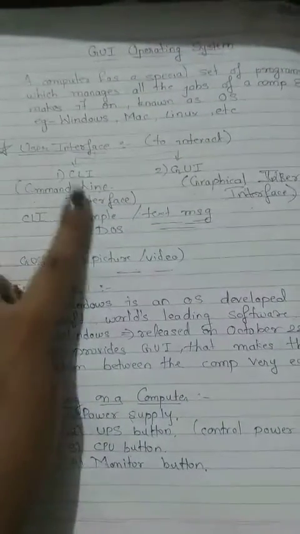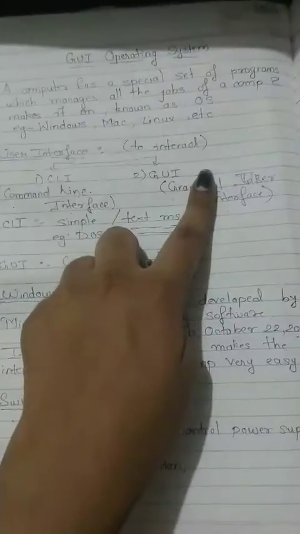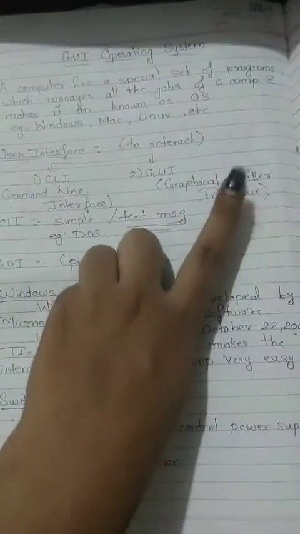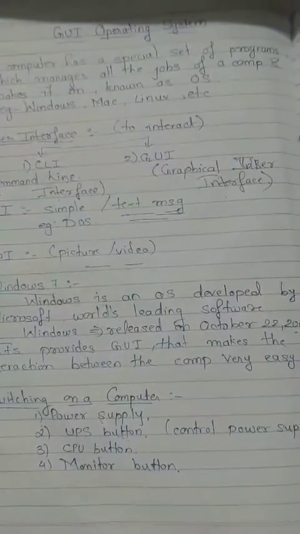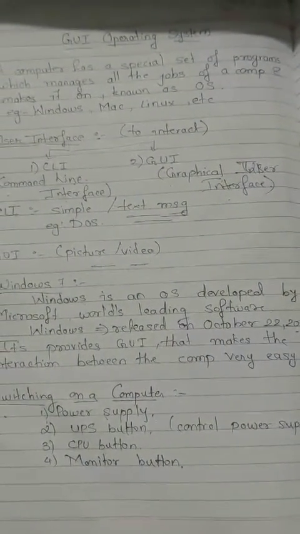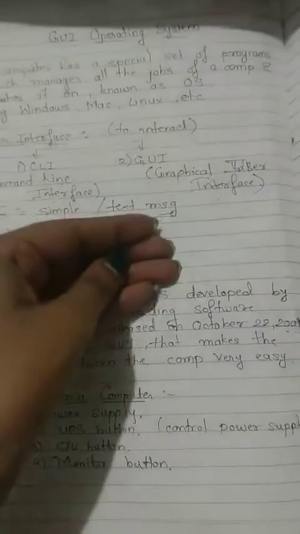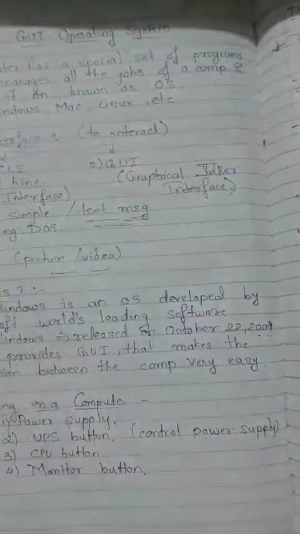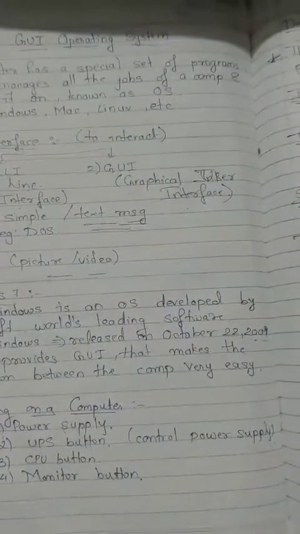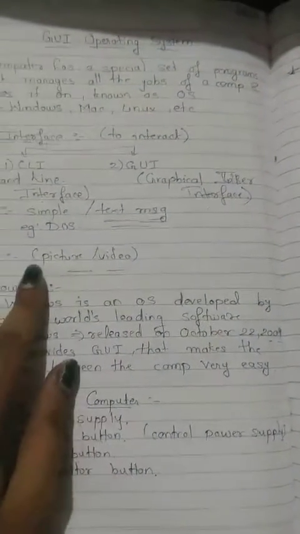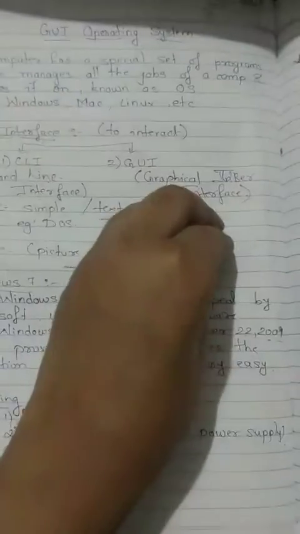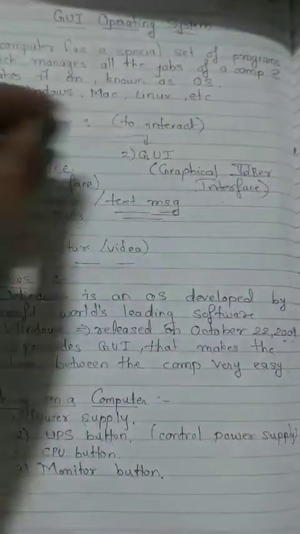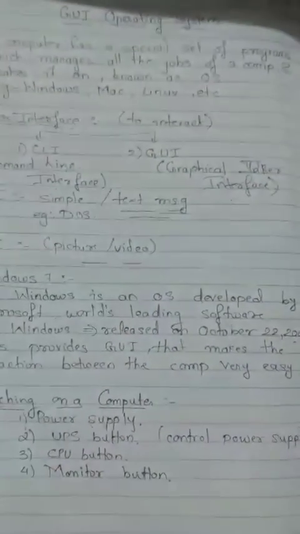CLI is used for texting messages. For graphical, the word describes that graphics mean pictures and videos you can send. These are the two types of interface, CLI and GUI.